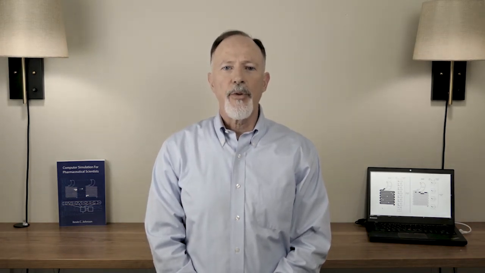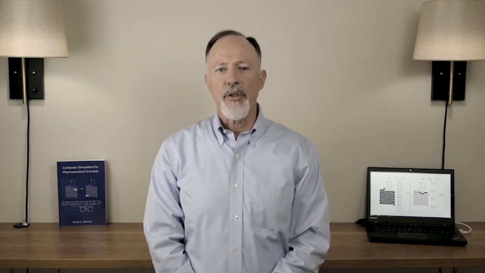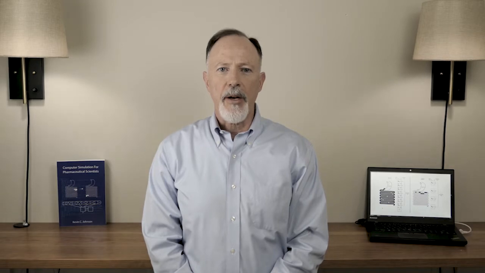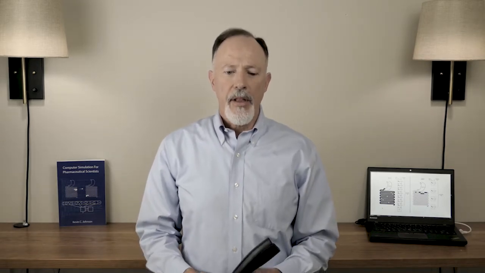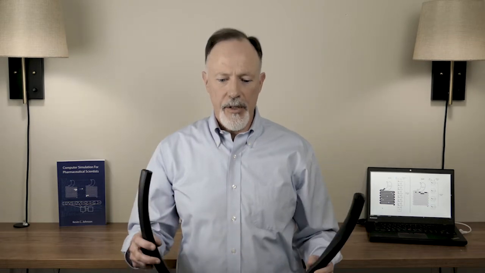I'd like to share with you a new way to model gastrointestinal motility. It's called the multiple moving plug model. I'll compare it to the ACAT model so you can see the differences and why the multiple moving plug model is better. To begin with, I'd like to cover the general nature of both models and their assumptions.